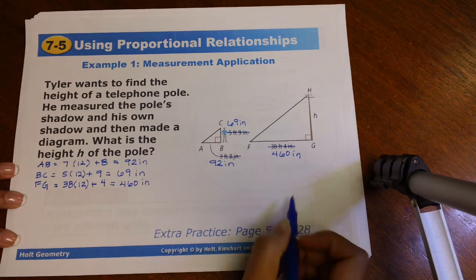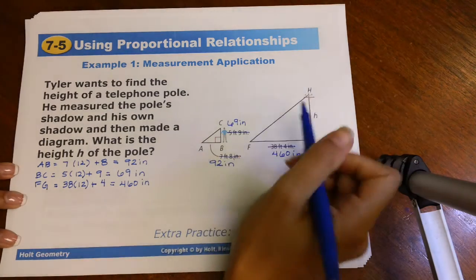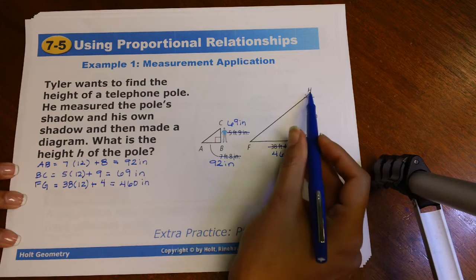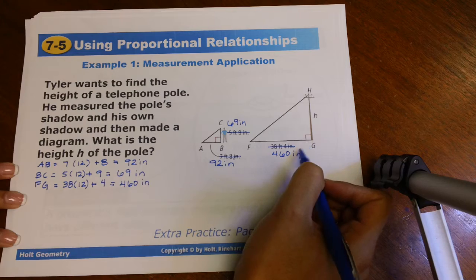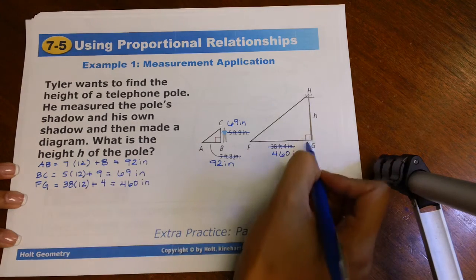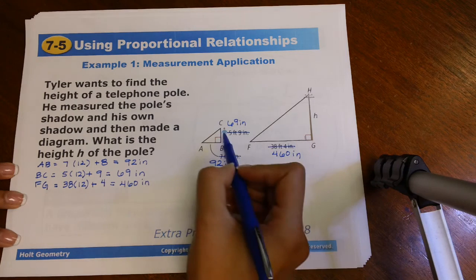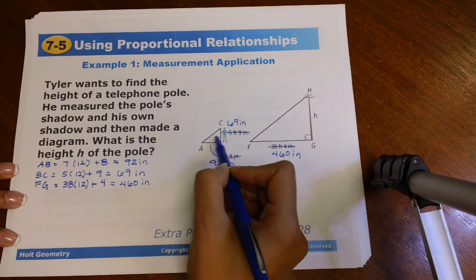Now that we have these new values, we need to check to make sure that our triangles are similar. And if you notice, the height of the telephone pole and this angle that it creates going across the ground is going to be horizontal, the height of the pole is vertical, so it makes a 90-degree angle. And then same thing for Tyler, he's standing up on the ground, so vertical and horizontal, that makes a 90-degree angle.